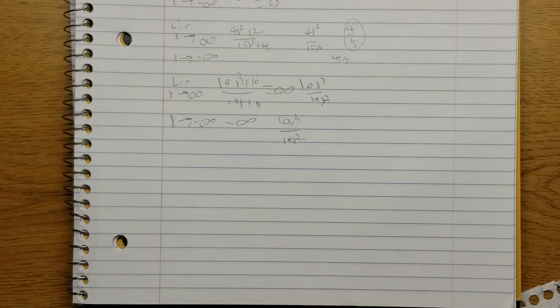And to find a slant asymptote, the exponent of the numerator has to be 1 higher than the exponent of the denominator, or else it will not have a slant asymptote. But to find the slant asymptote, you simply do long division.